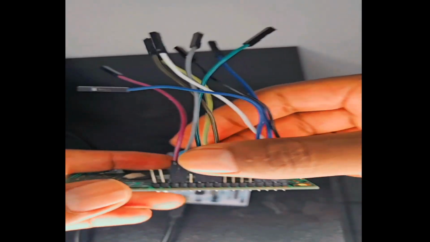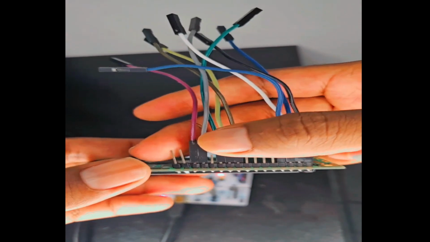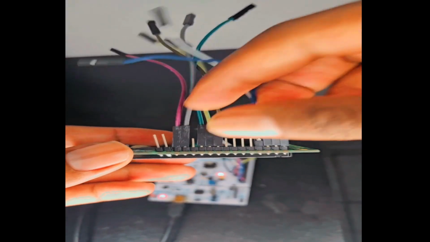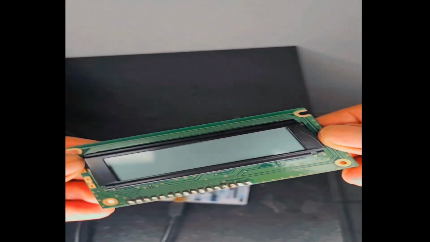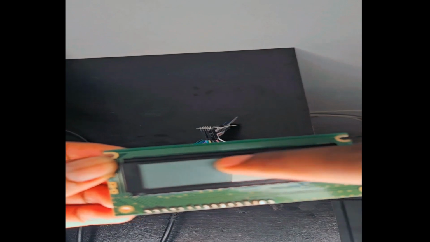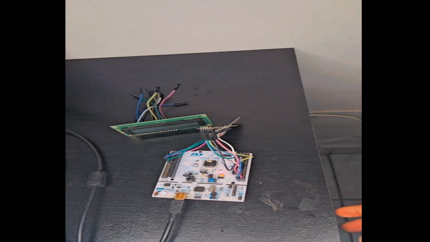It consists of 16 pins, with positive and negative for the background light as well as the communication pins, and it can only display in two lines, the first line and the second line. So yeah, we'll be displaying the information on this LCD. So let's get started.